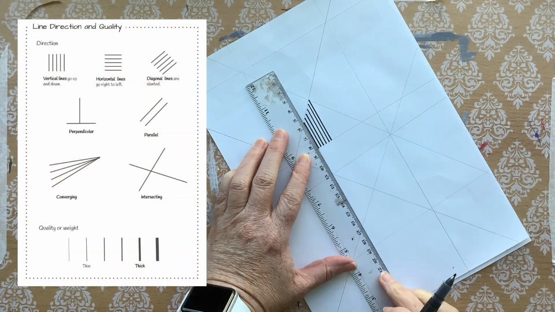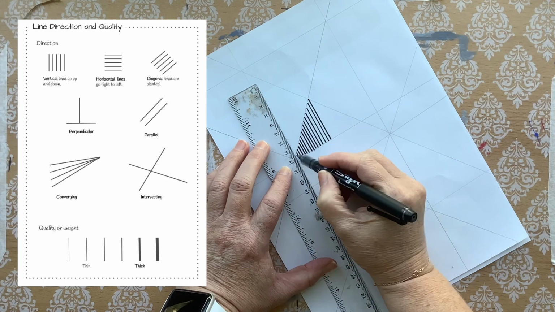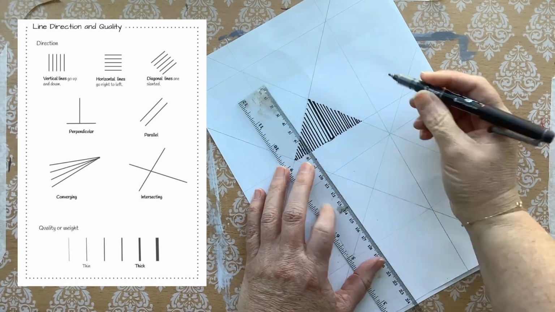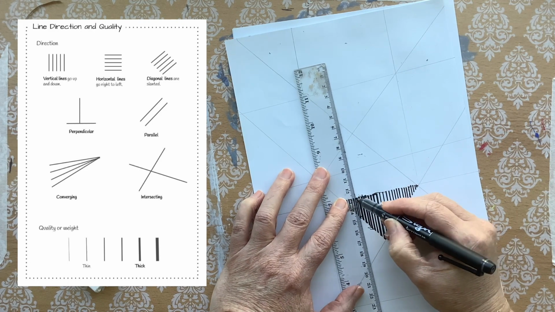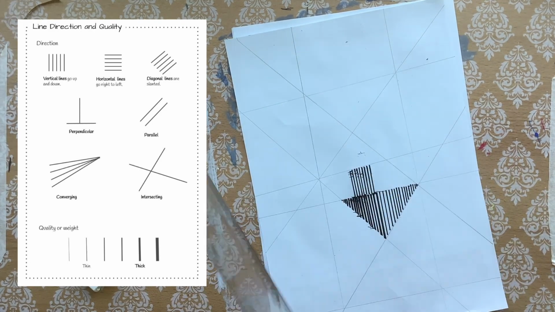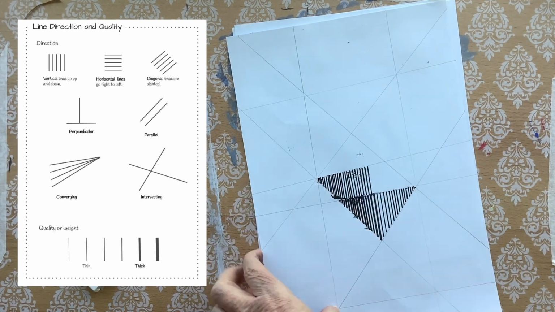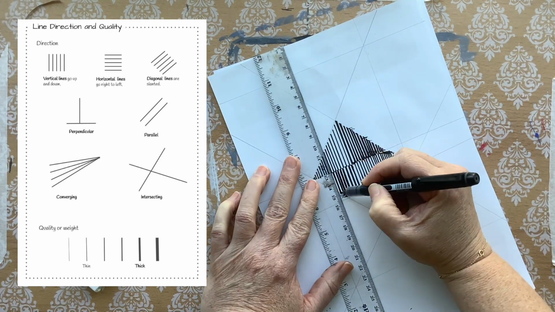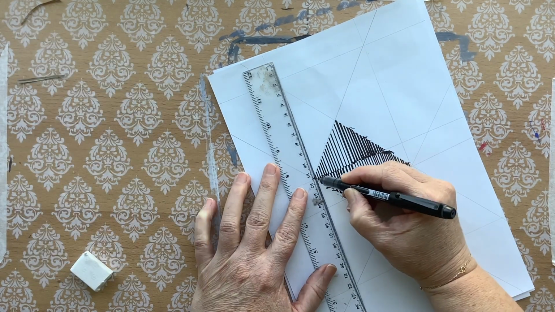All right, now I'm going to start using my ruler and a pen, and I want to draw horizontal, vertical, and diagonal lines inside of the shapes that I've created. Now the trick here is we want to use different lines, so we're going to adjust either the thickness or the direction of the lines.